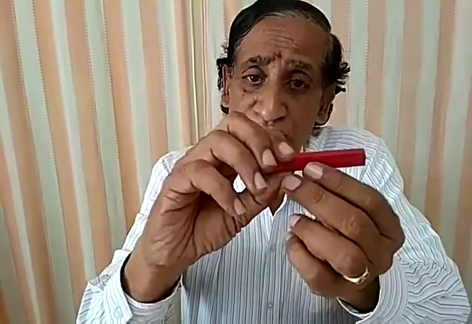These two ends, this we are going to call a bar magnet. The ends of the magnet, we are going to call poles. In between the poles, the magnetic lines will be there, and on all four sides. So we can easily understand this while doing the experiment.